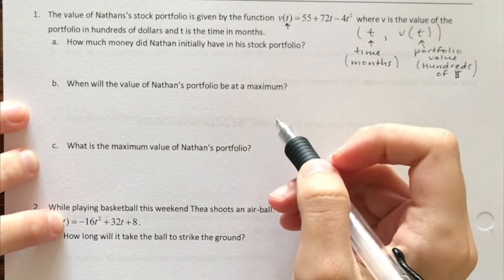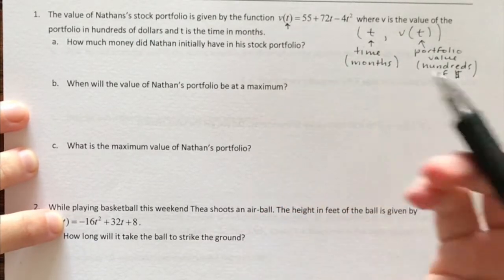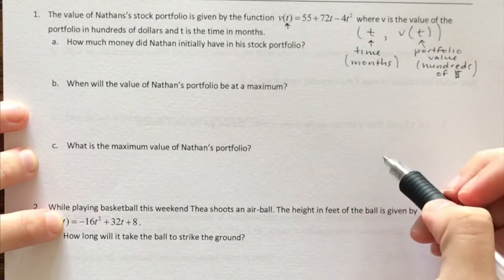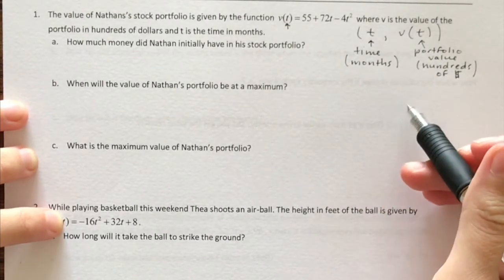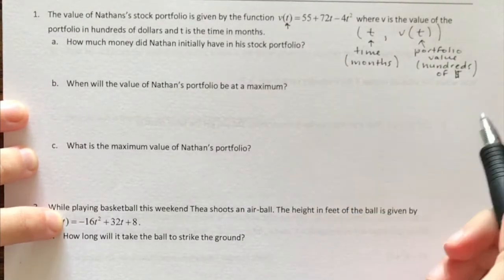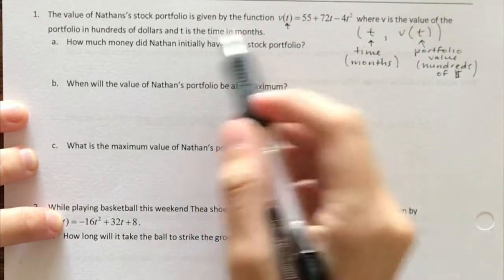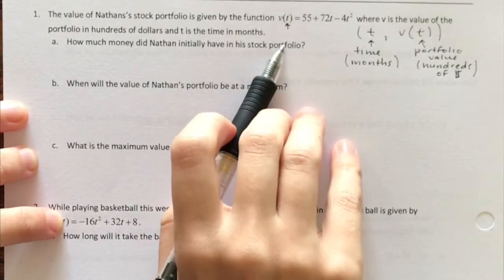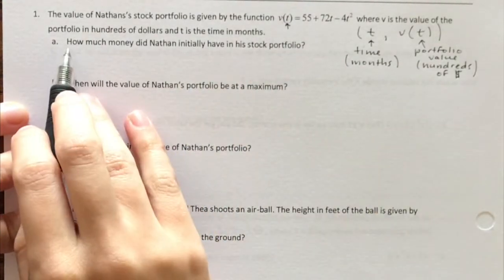We know how to find different things from the quadratic function, right? X-intercepts, y-intercepts, vertex, different values of the function. As long as we know how to do all that stuff, the trick here is to know how to translate from words to math. So let's look at this first one.